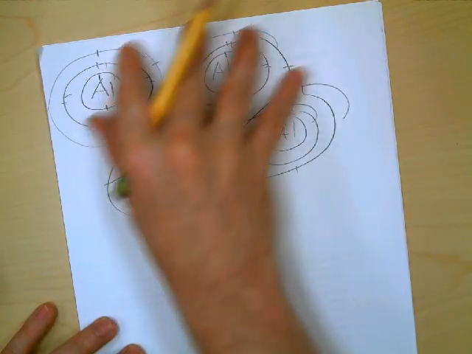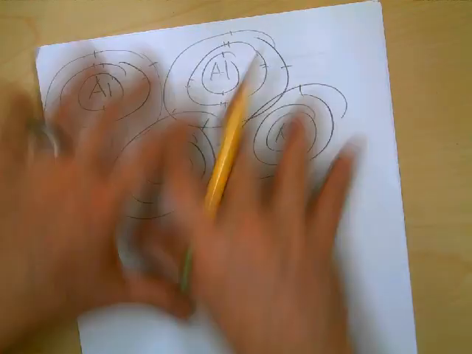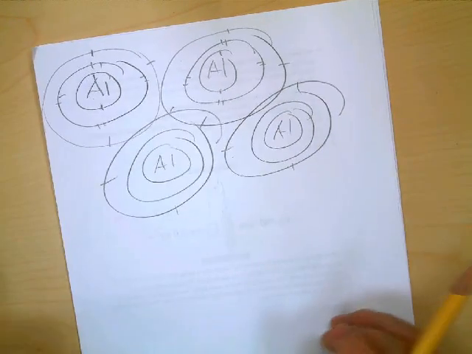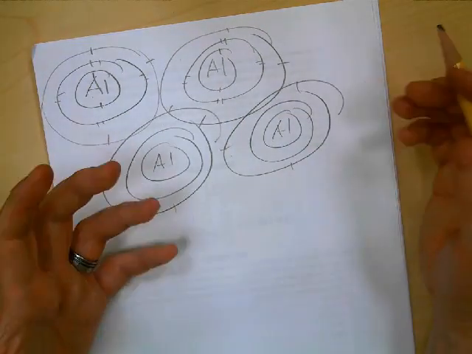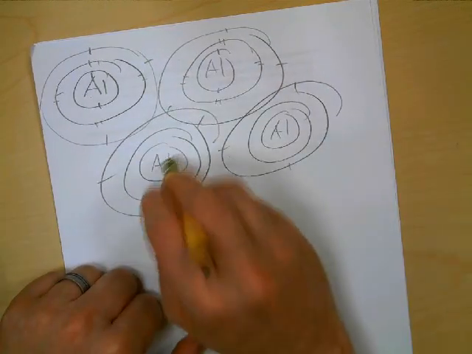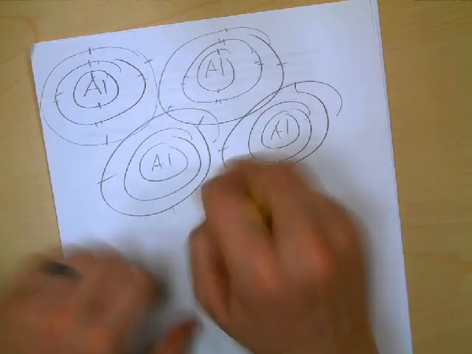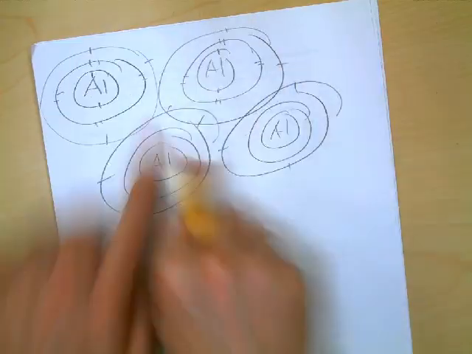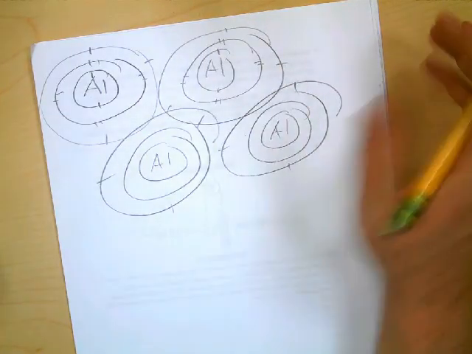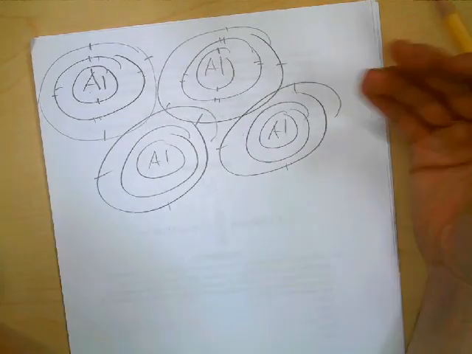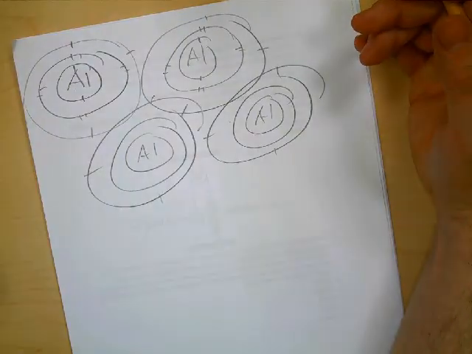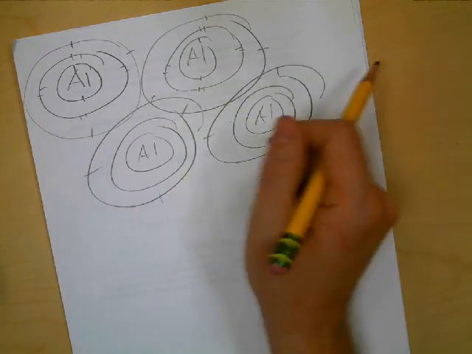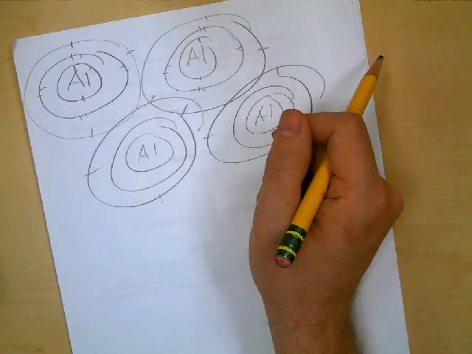We think of it as a big sea of electrons. They're not localized on one aluminum atom. They could be moving here and here and here, and in that way, all of the atoms get a little bit of everybody else's electrons, especially because they can't hold on to them very strongly in the first place. That's the idea behind a metallic bond.